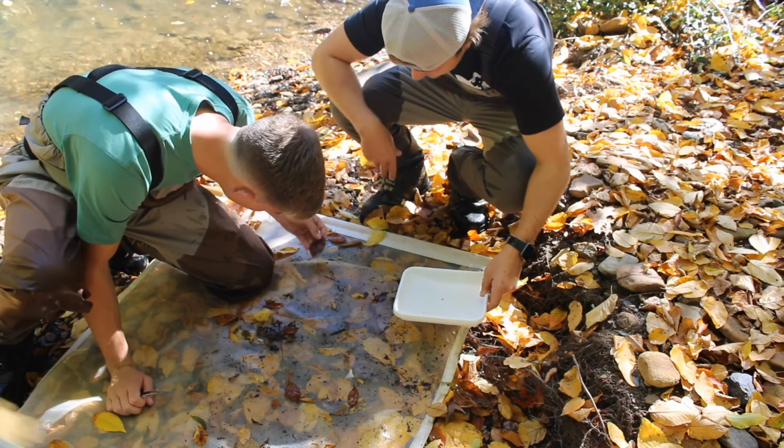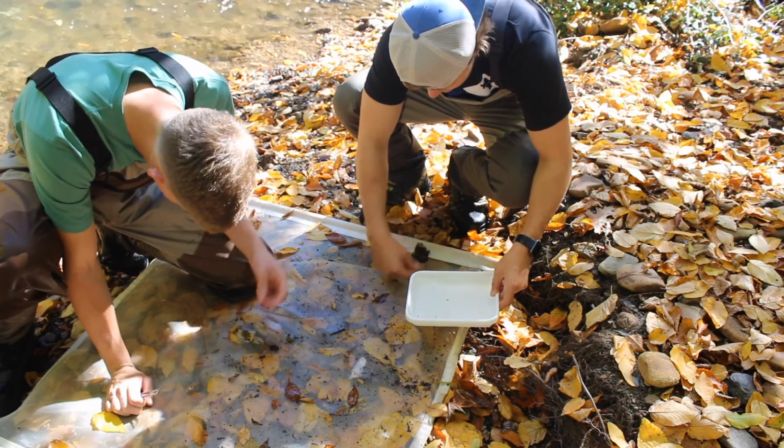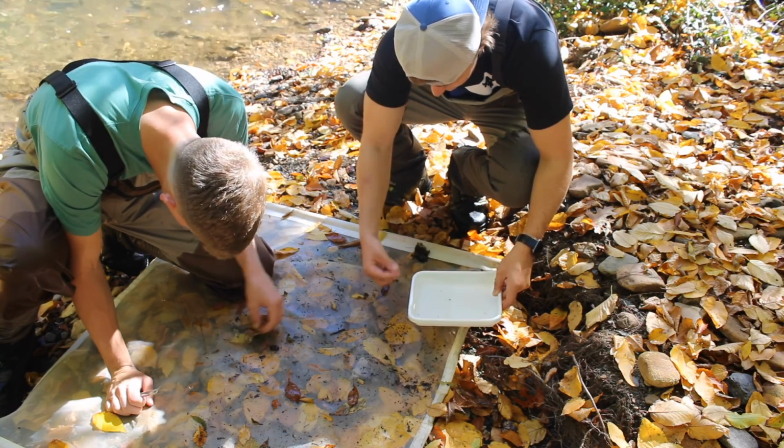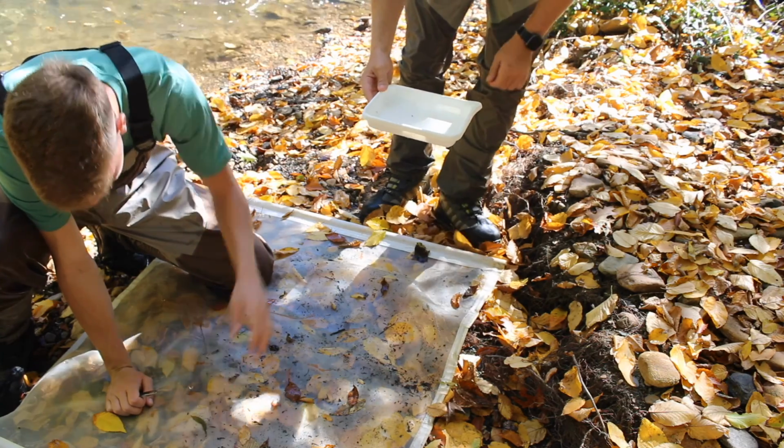The next step is to pick through the leaves and other debris to find the macroinvertebrates. Remember, they are very tiny, so make sure to look closely for any kind of movement. It may be smart to use a collection tray as shown to make the organisms easier to see.